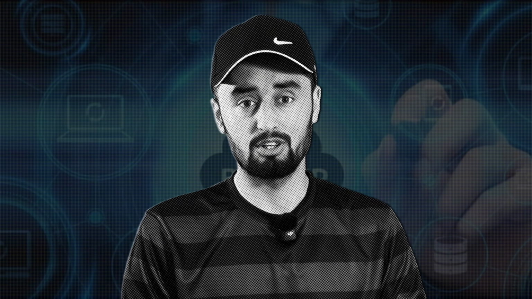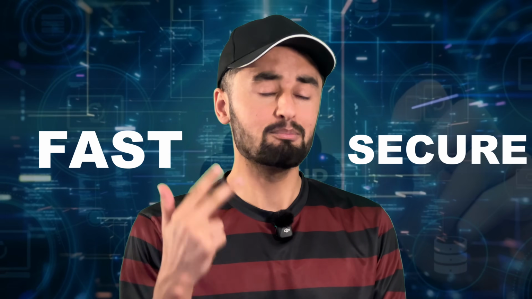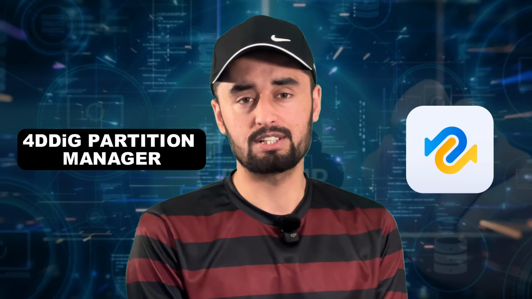As you all know, iCloud backups can sometimes feel stressful. It can be slow while uploading, and the long wait for large files can feel frustrating. Well, what if I tell you that you could skip the cloud entirely and back up your data directly to a local drive? It would be faster, more secure and completely under your control. So let me show you how you can do it using 4DDiG Partition Manager.